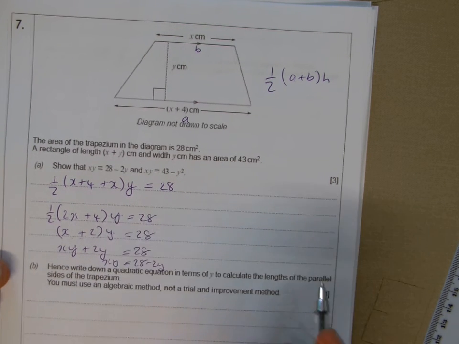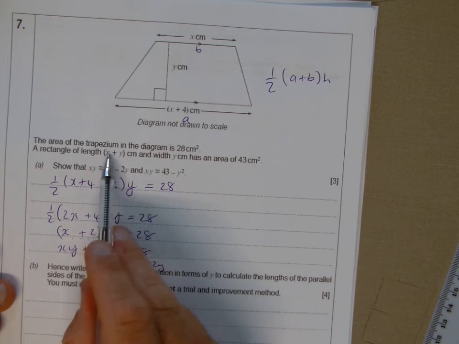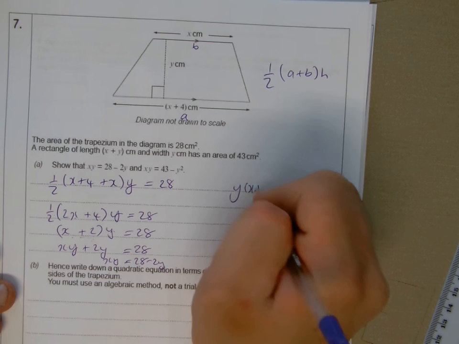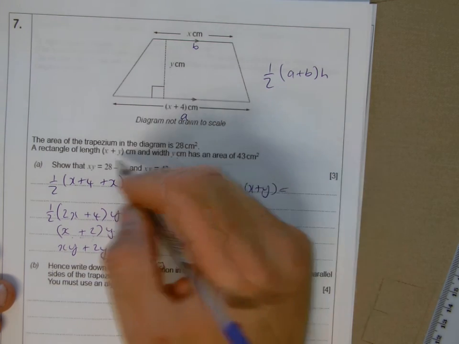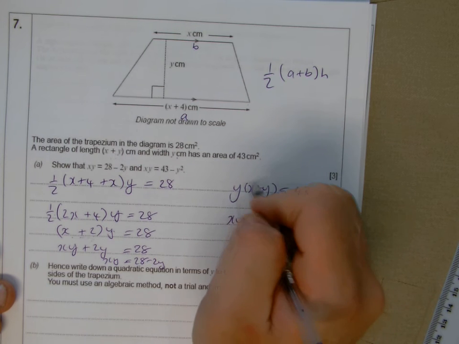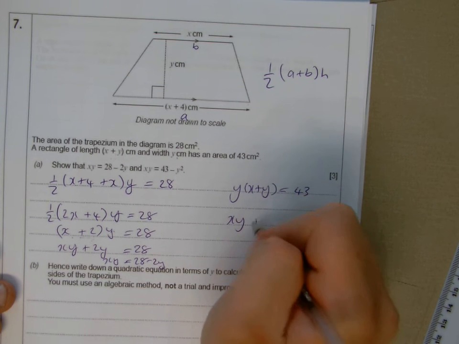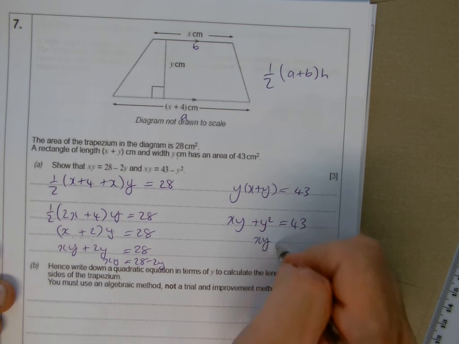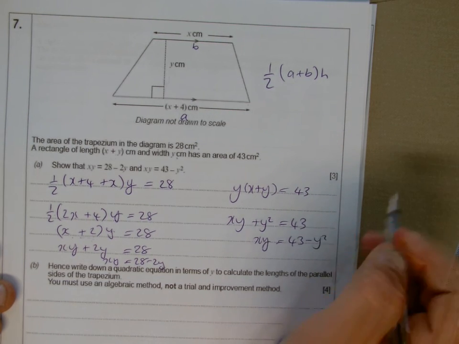Now, with the rectangle, the rectangle is easy because all you've got to do is length times width. So basically, y times x plus y, that times that is equal to 43. Times through the bracket, so I get xy, y times x is xy, y times y is y squared, and that equals 43. And then if I take that over to the side, I get exactly what they want.